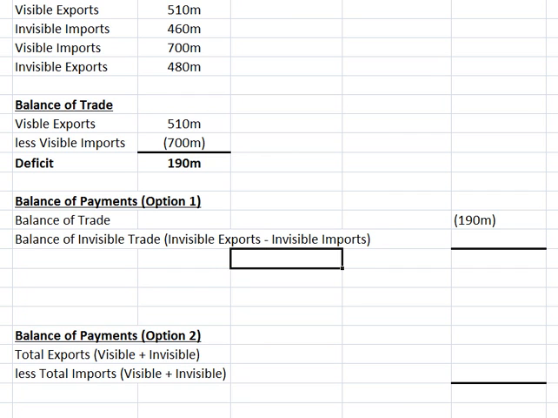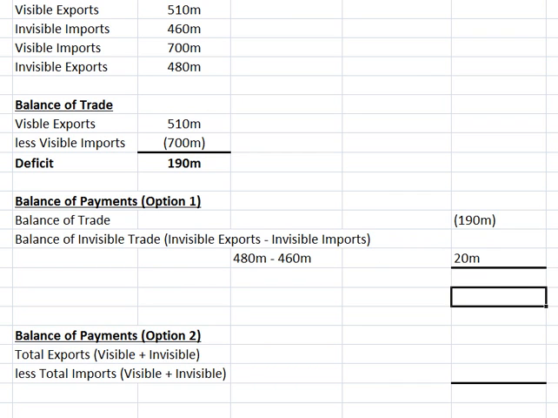So 480 million minus 460 million. It's positive 20 million.